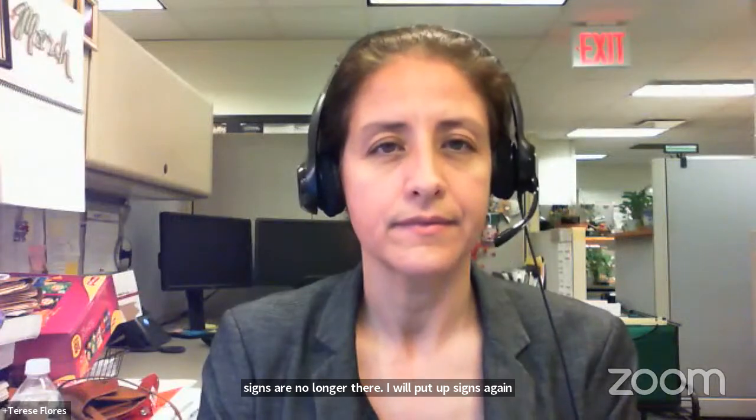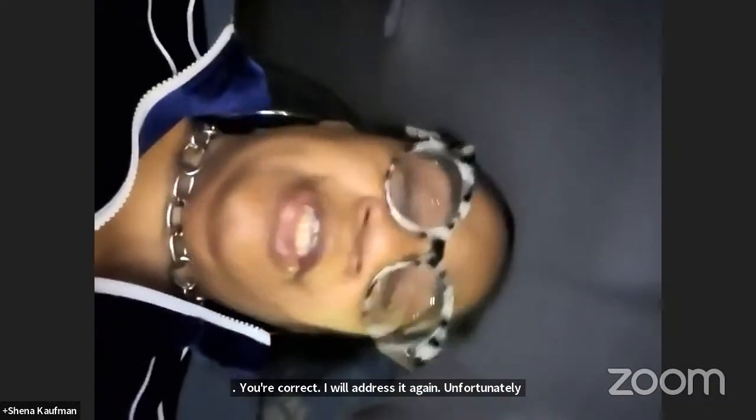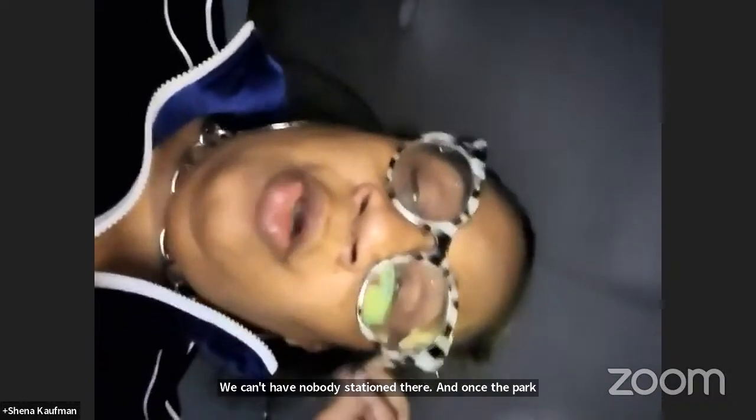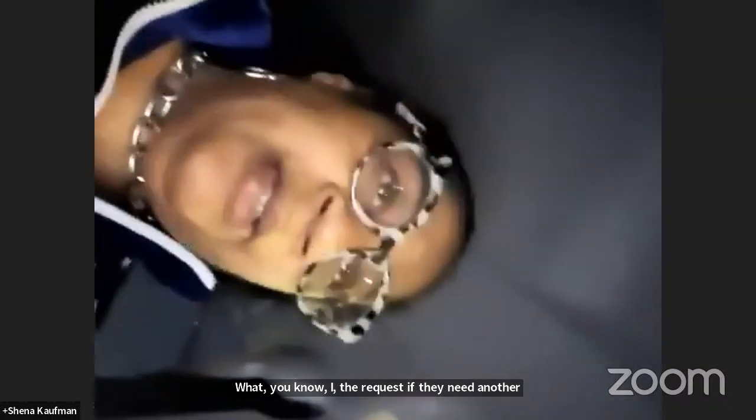Is this the dog run we're talking about? Yes, inside the dog run. And it sets a tone, and you're correct. I will address it again. Unfortunately, we just don't have the staff right at this present time; we can't have anybody stationed there. Once the park is done over, then we'll have someone stationed. But if they need another bench, they should just say that. Don't just violate us like this by putting all these other things in there that don't belong.